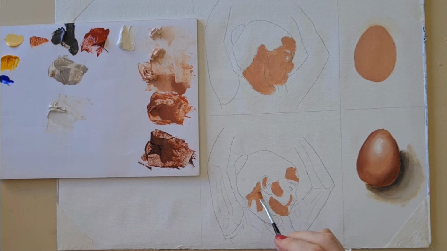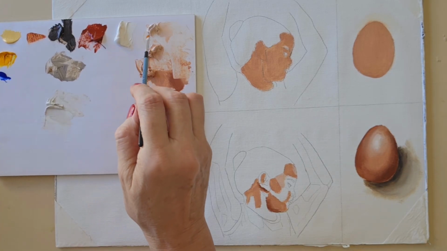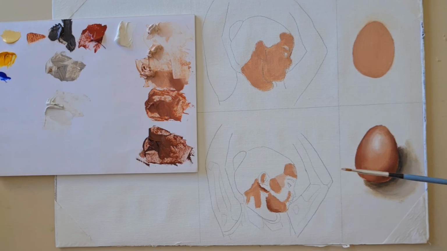There's one area where it's a little bit darker, maybe below the ear and in the neck there. So I'll just go a little bit darker there. I can already see that I'm sculpting her and that there's shape where it lacked in the previous one, and also in the egg when we did the egg earlier.